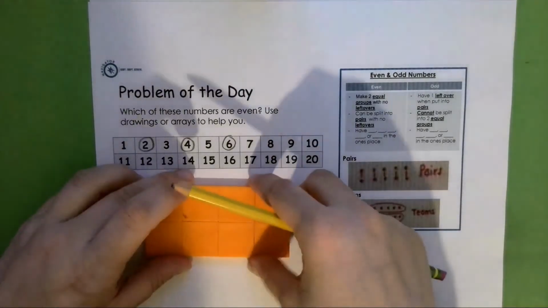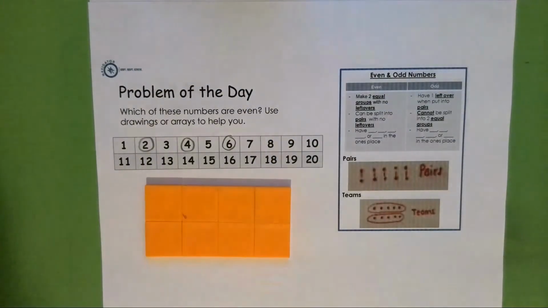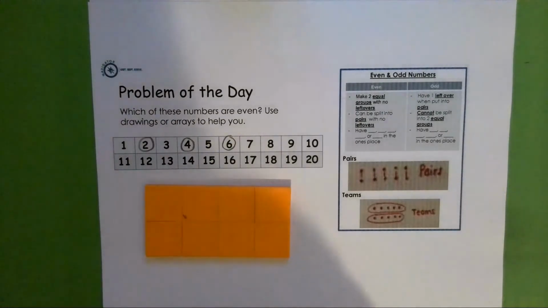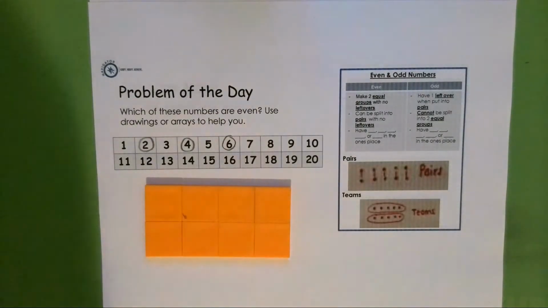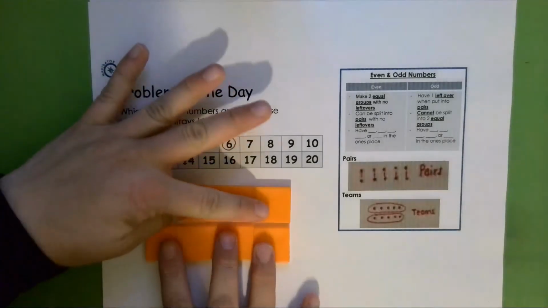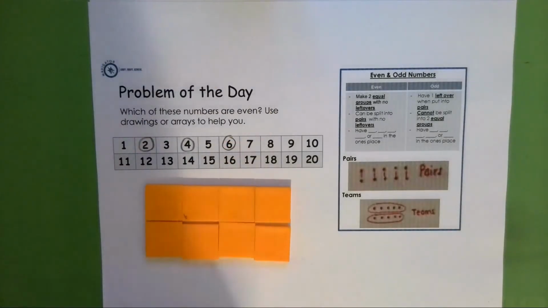How many tiles do you see now? I bet you said 8. And is 8 even or odd? I bet you said even. How do you know that 8 is an even number? I bet you said that 8 is even because it can be split into pairs of 2, or we can make 2 equal groups with none left over.